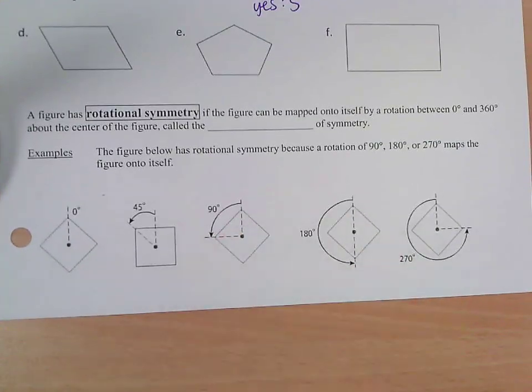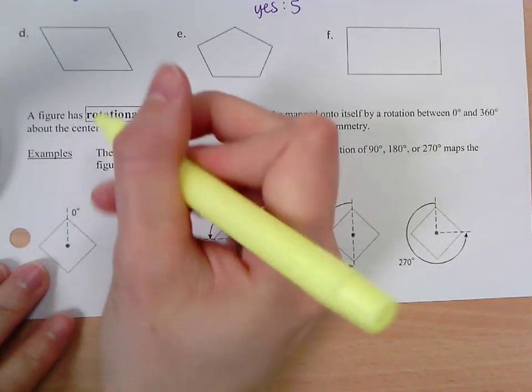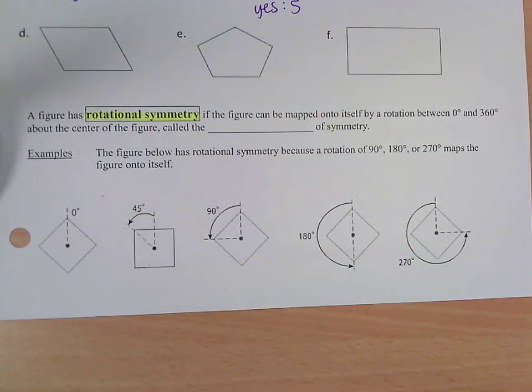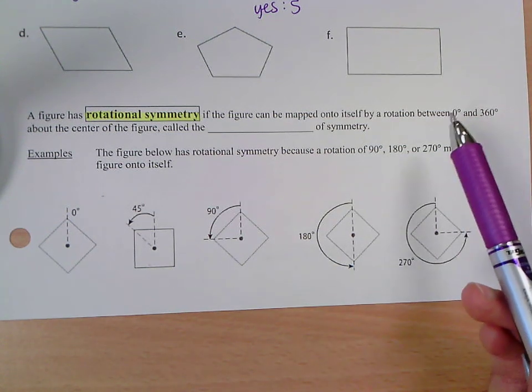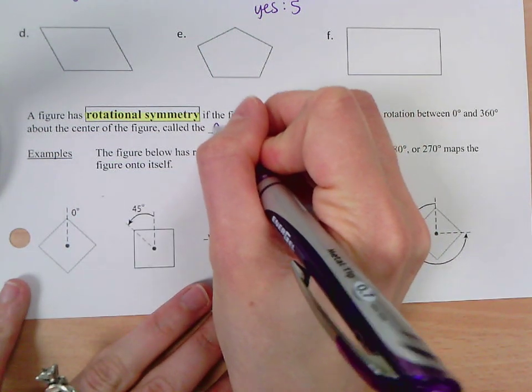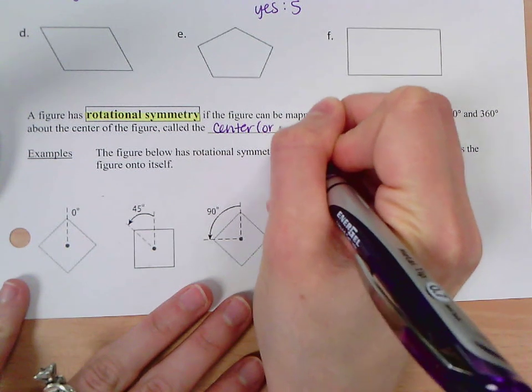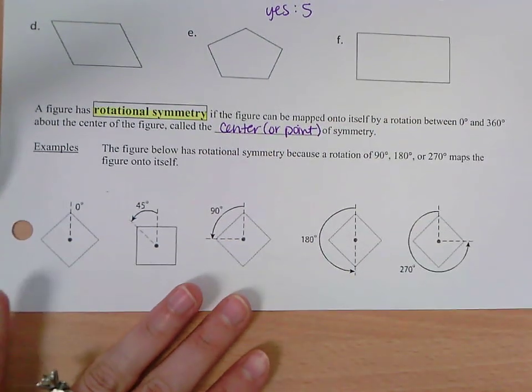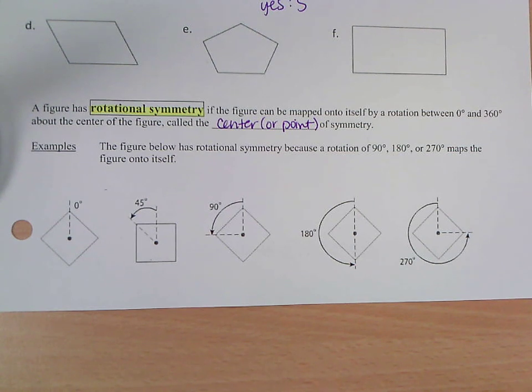All right, then rotational symmetry. So this is another type of symmetry. This is where a figure can be mapped onto itself by a rotation between 0 and 360. We'll talk about the 360, because everything, if you rotate it 360, is mapped onto itself. But it can be mapped onto itself by a rotation between those degrees about the center of the figure, called the center of symmetry. It could also be called the point of symmetry, so the center or the point of symmetry.